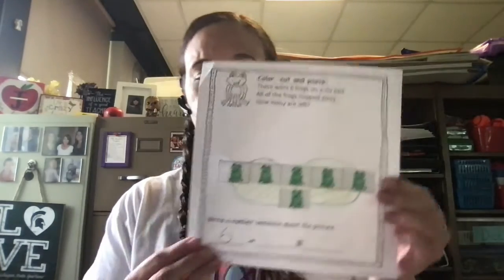So I know that I'm going to write a 6 in this first space because that's how many I started with. Round the hoop and make a loop. That's how we write a 6.